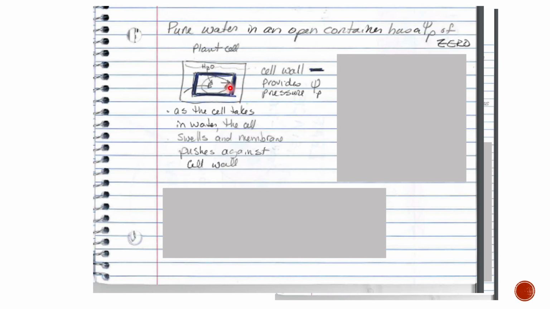The cell wall pushes back so the cell doesn't push against it and then pop. The cell wall is a structure that helps give the plant its structure. It helps give it support. So as the cell membrane, which is swelling, pushes against the cell wall, the cell wall pushes back against the cell membrane. So as the cell takes in water, the cell swells and the membrane pushes against the cell wall. That adds a pressure potential inside that cell and helps to keep that cell from bursting. But then once again, that cell wall is going to provide pressure potential.